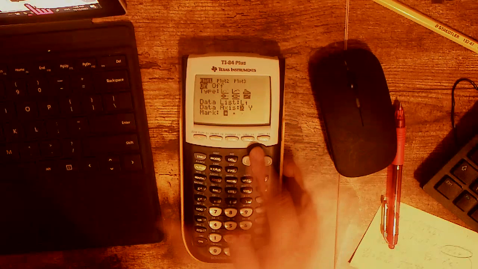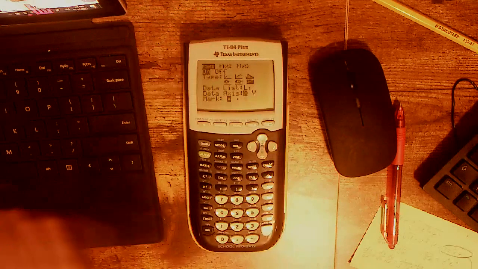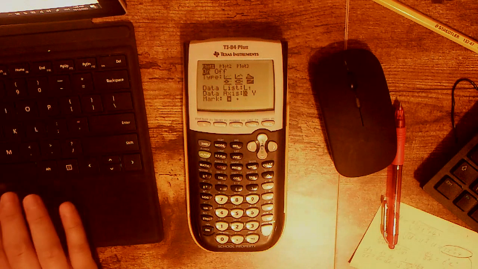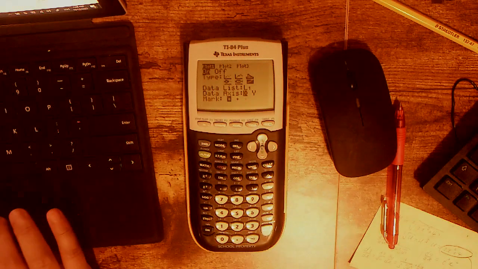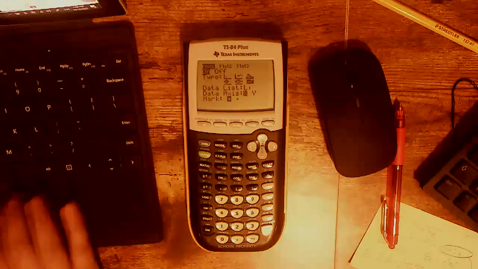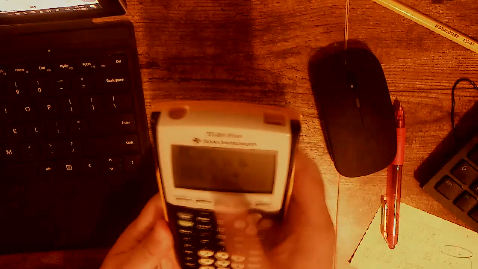Where's my calculator? You're going to go down to data list. You enter L1, okay? You enter L1. And you choose X or choose Y. Let me look at the question. We are going to use X because the horizontal scale are the values of the data. So we are going to choose X here, and then, depending on your preference, you can choose the mark. I use the big dot.